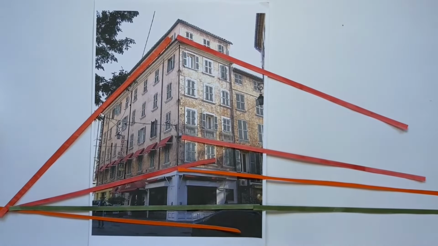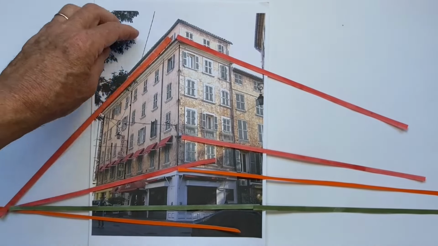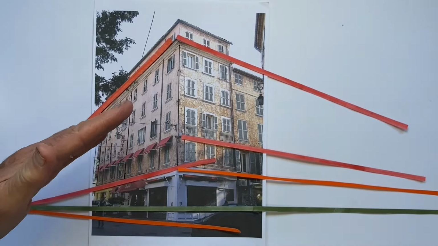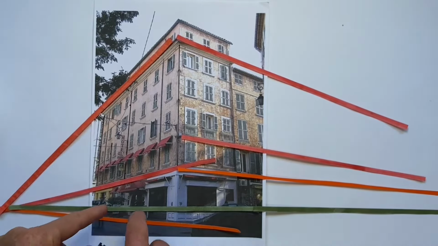So when we look at our real life photo, in fact, we can see that these perspective angles on this side of the building do all meet in the one spot. And if we draw a straight line across that spot, we can see that that's the place where instead of having an angle one way or the other, we actually do get a straight line, and that's our eye level.